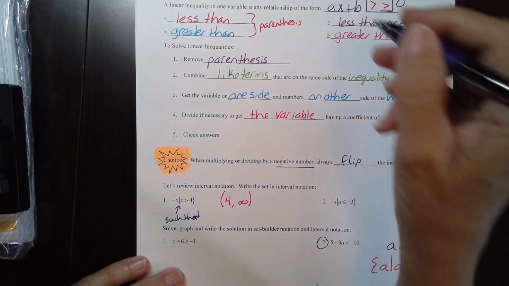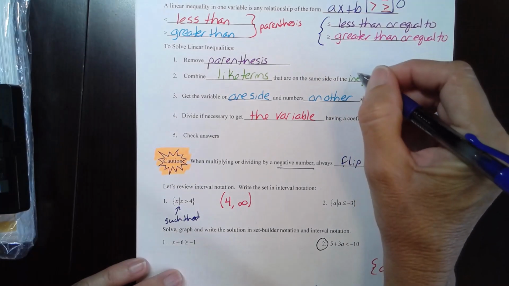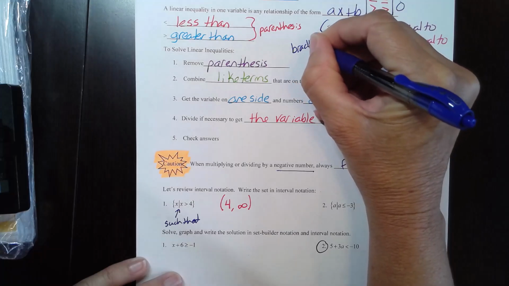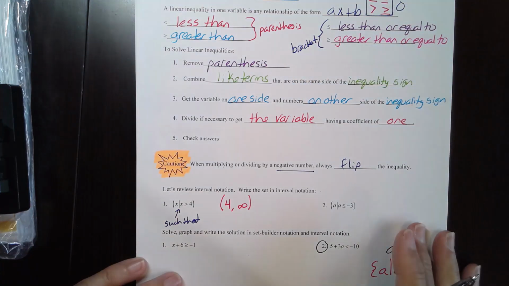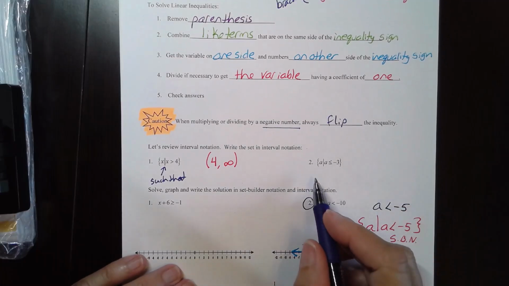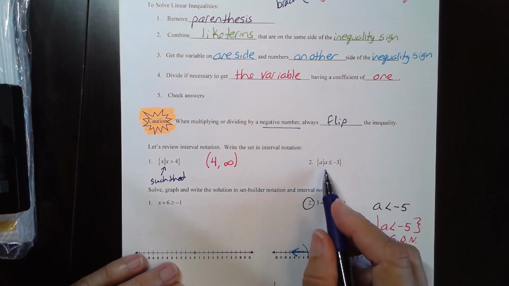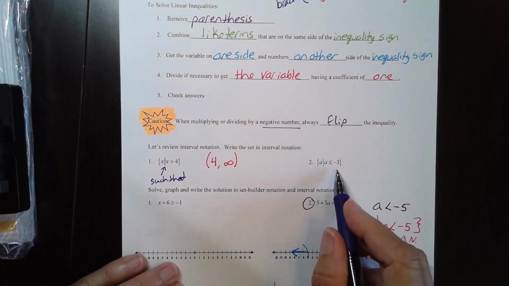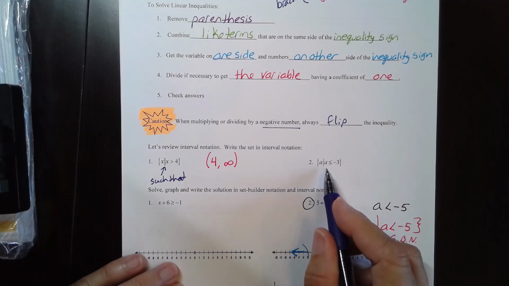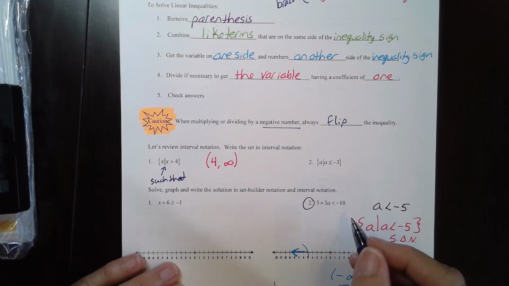When we have less than or equal to or greater than or equal to, we get to include that starting or ending point, and we'll show that by using a bracket on that starting or ending number. So for example, number 2, we have the set of all a's such that a has to be less than or equal to -3. So what does that mean? It's a set of all real numbers such that the real number has to be less than or equal to -3.